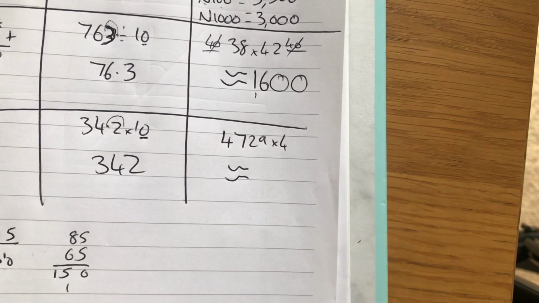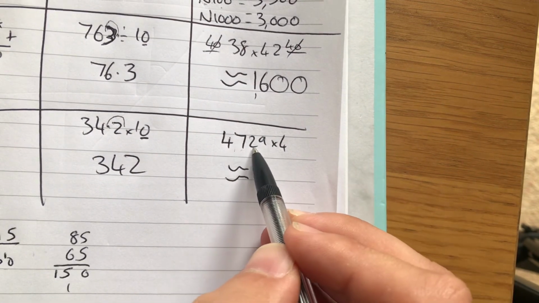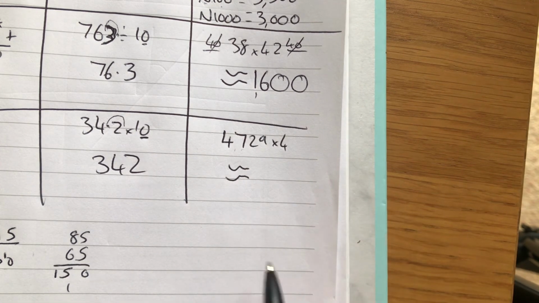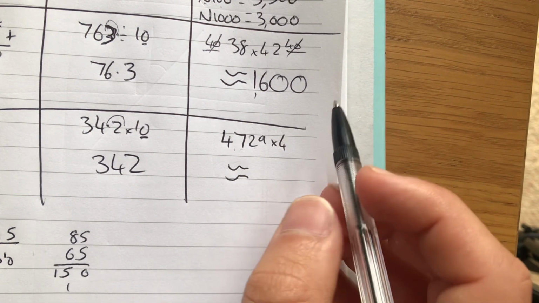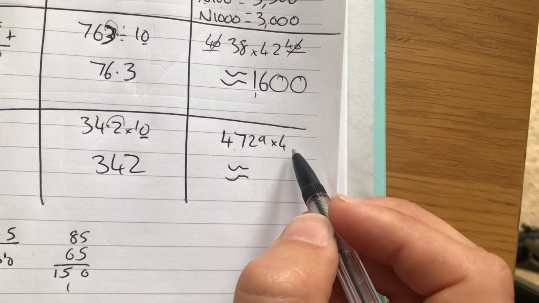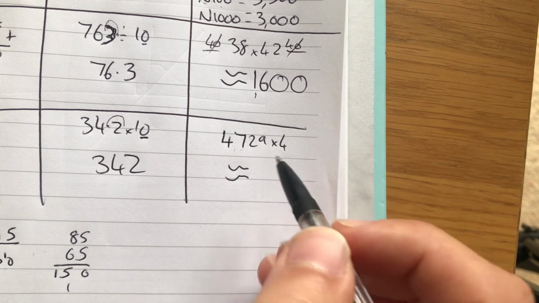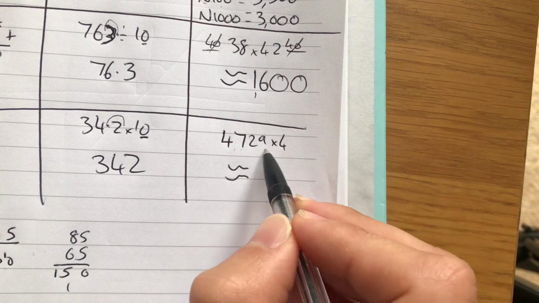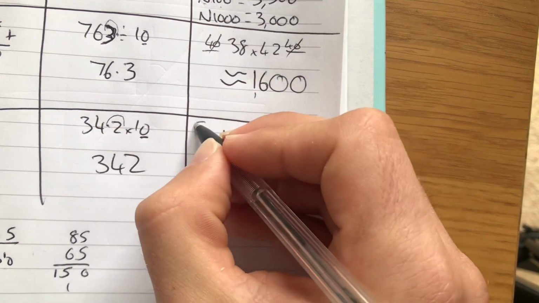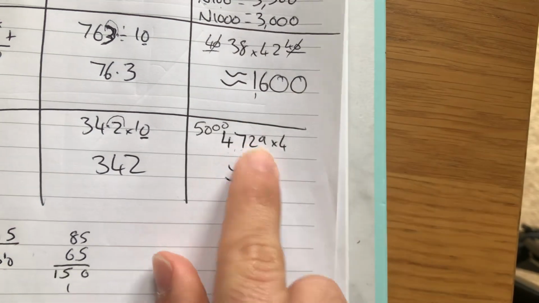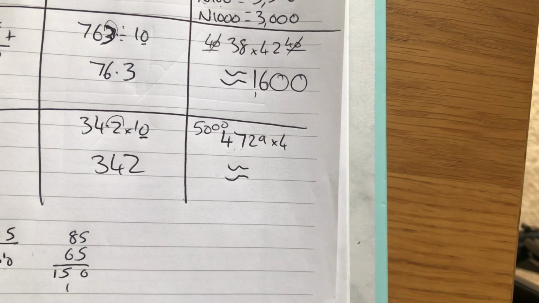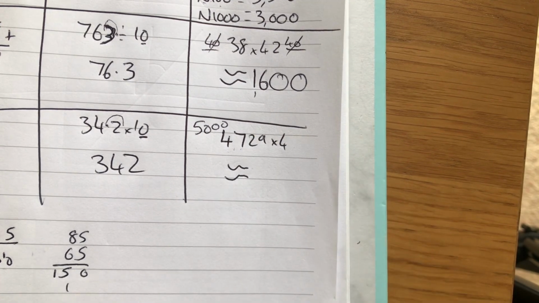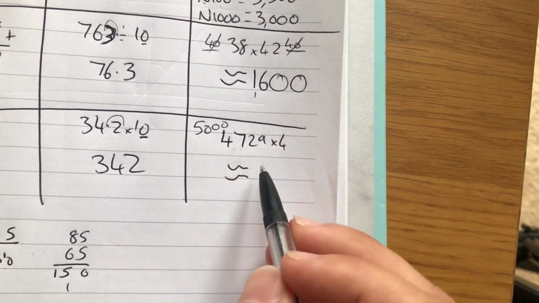Feel free. Same here. 4,729 times 4. Don't need to calculate it. I want you to estimate it. Ooh, now how would you possibly estimate this one? You could round it to 5,000. It's got to be something you can do in your head. There's no point rounding that to 4,700 and trying to times it by 4. It's got to be quick. It's got to be done in seconds. So round it to 5,000.